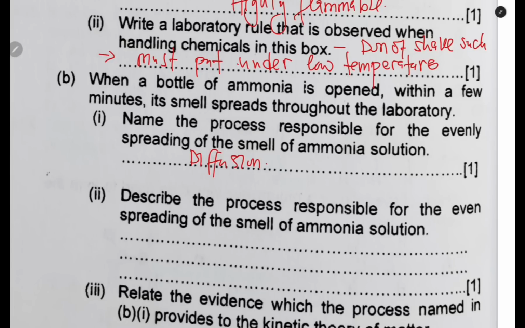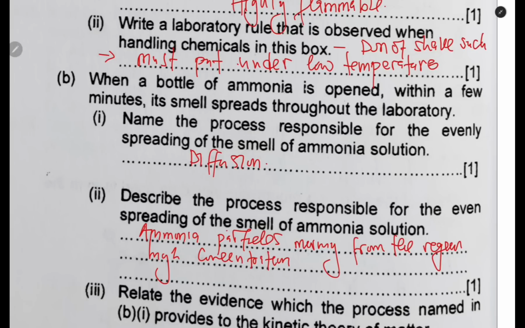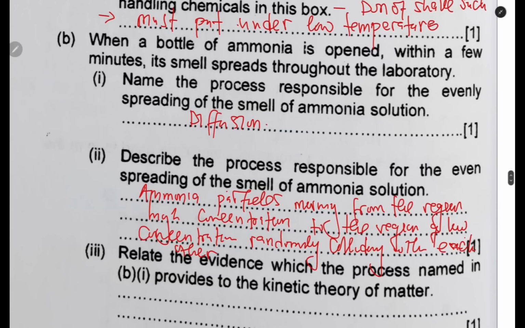So in this case you can say ammonia particles moving from the region of high concentration to the region of low concentration, randomly colliding with each other and air molecules or particles.